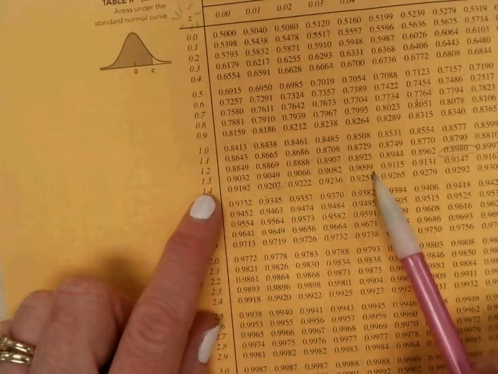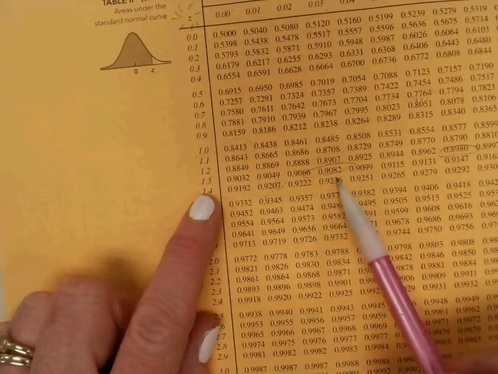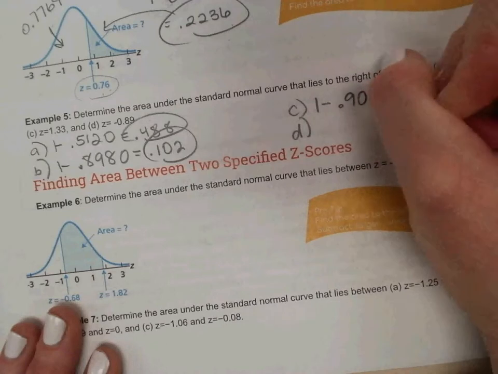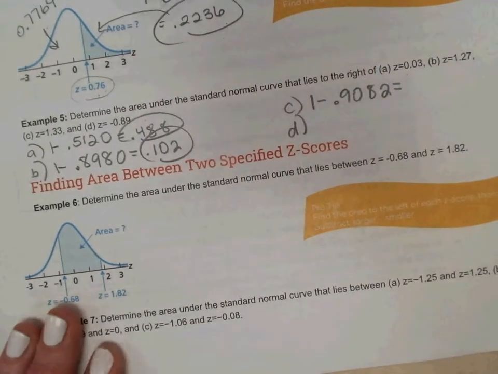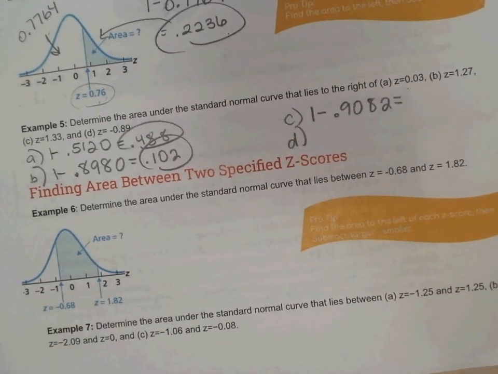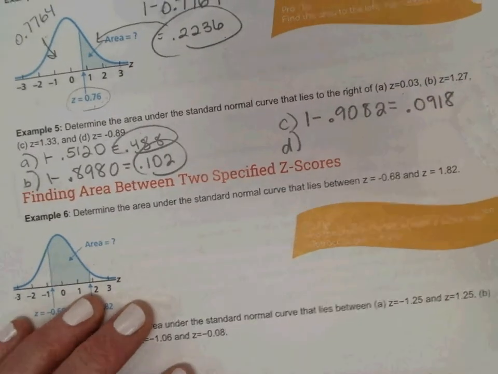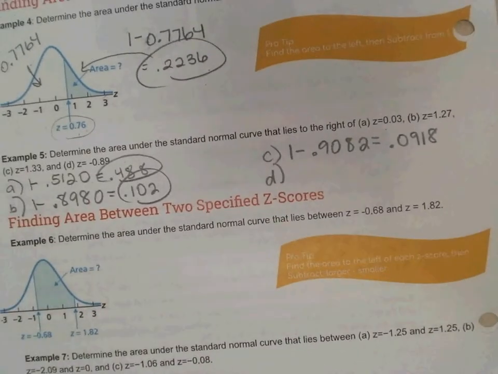If we look up z equals 1.33, we get 0.9082. 1 minus 0.9082 is going to be equal to... good. What's the point of doing that?